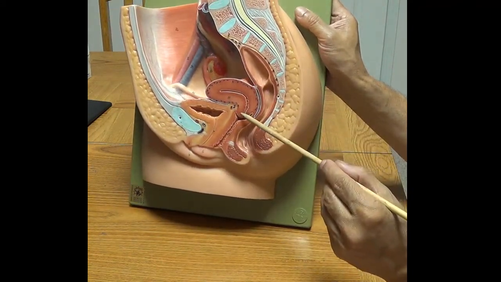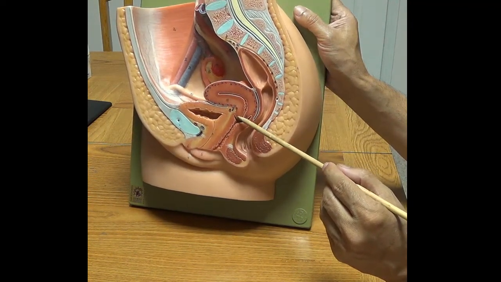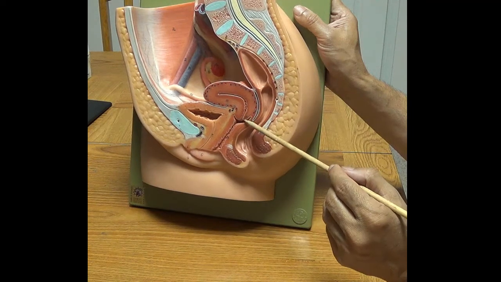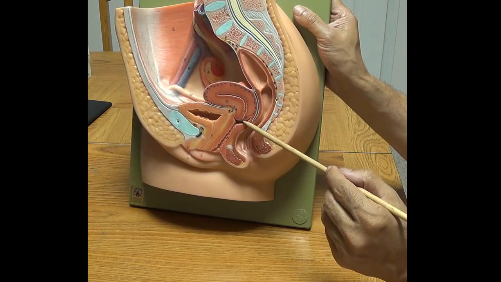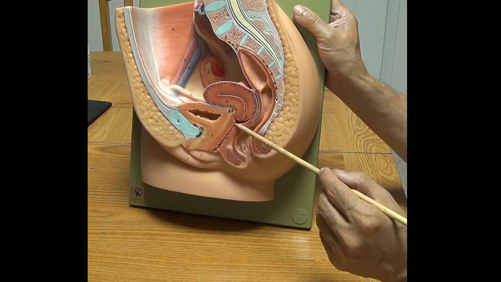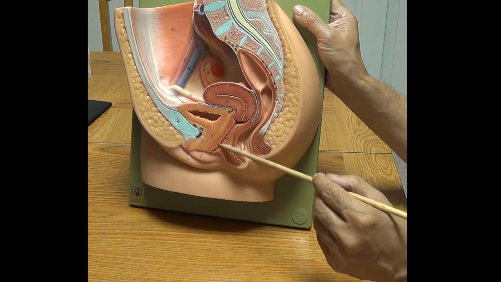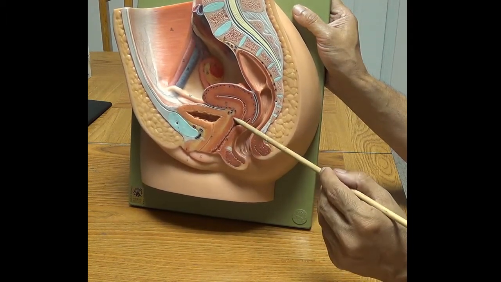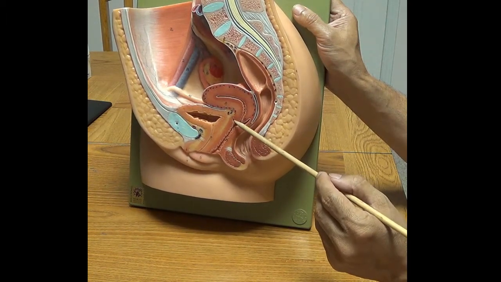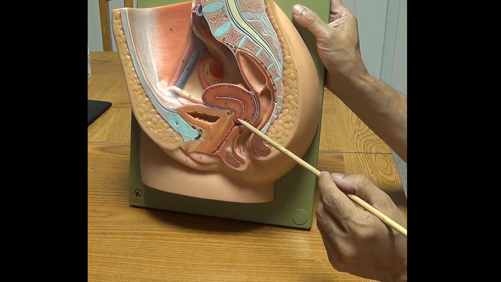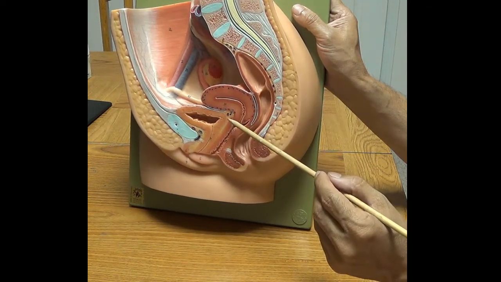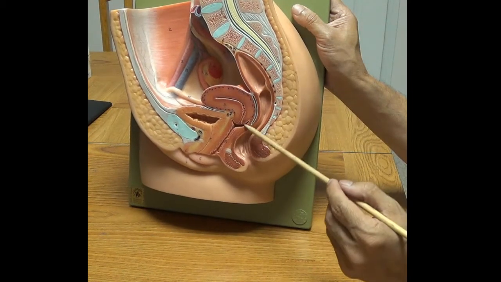And now you see the lower end of the uterus, which is called the cervix, right? And this is the uppermost part of the vagina. This is the canal inside the vagina, and this is the uppermost part. So there is a space between the cervix of the uterus and the vaginal wall, and this space is called the fornix.